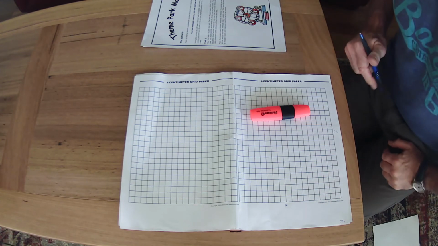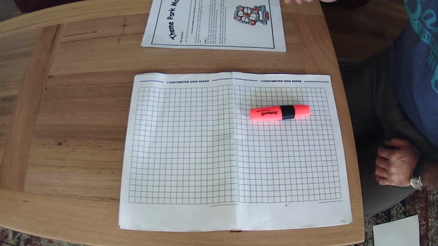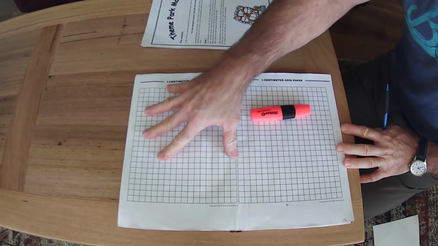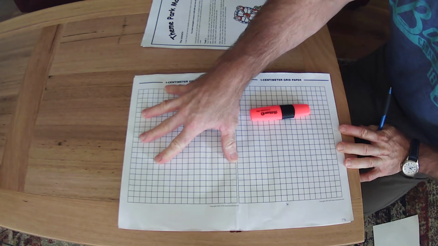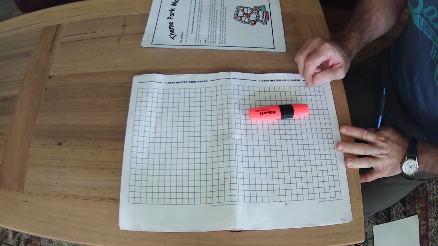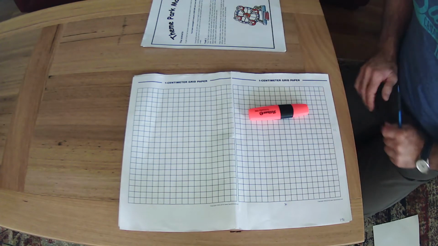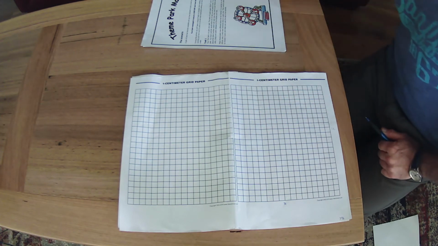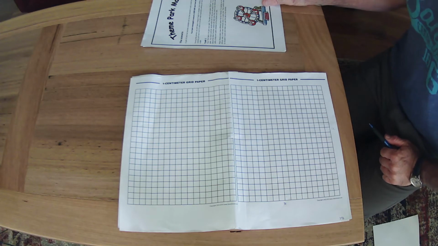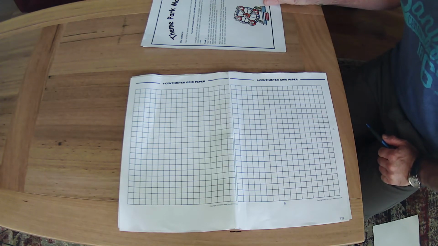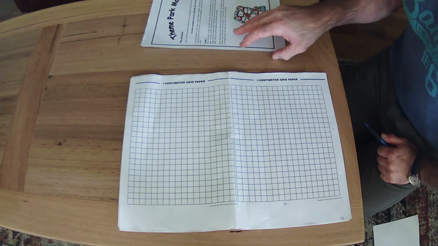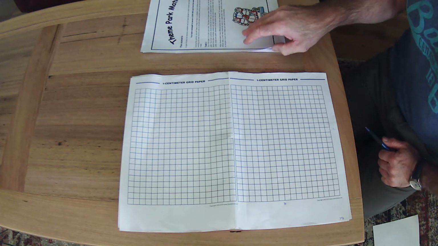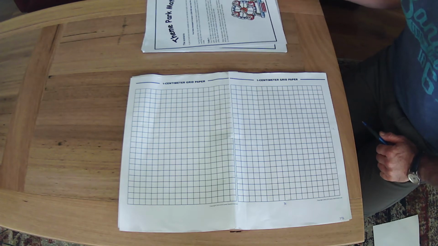So here we go, designing our theme park. First of all, we've got the grid paper here. We've got more than what we need, but we need to keep our park to 450 square centimetres. And here's the background information. You've got a plot of land available, and you've got a $500,000 loan from the bank. You've got a whole lot of tasks to complete. You've got to build your park, you've got to work out how much it costs to run, and then work out how much profit you can make, hopefully.